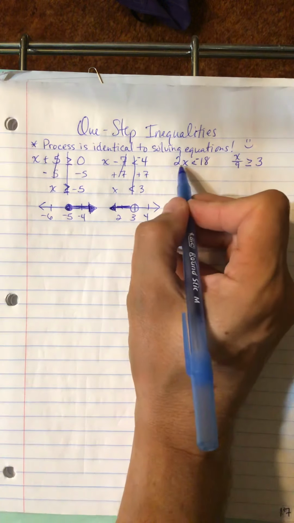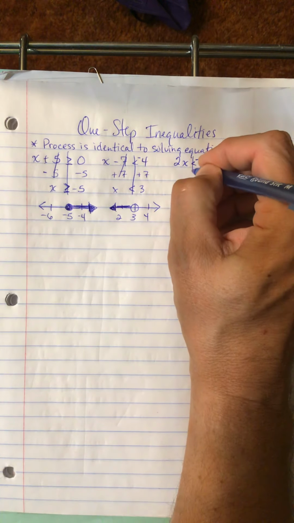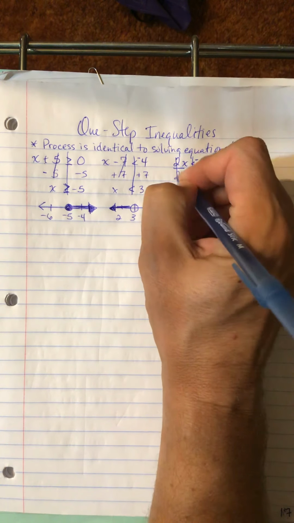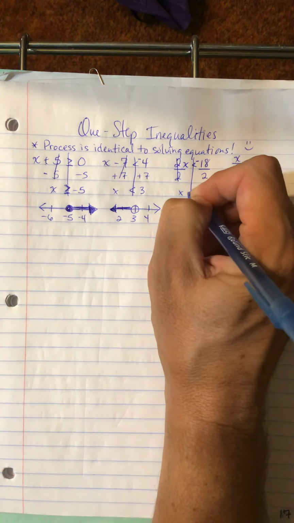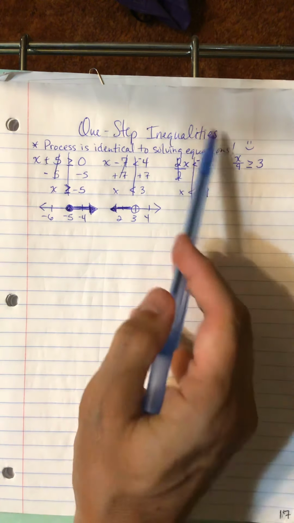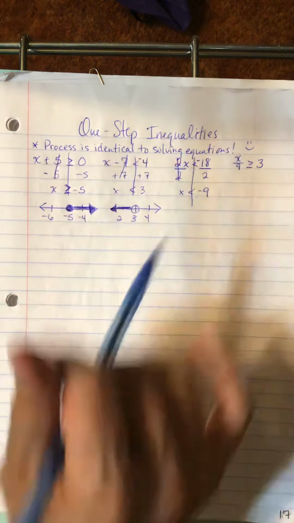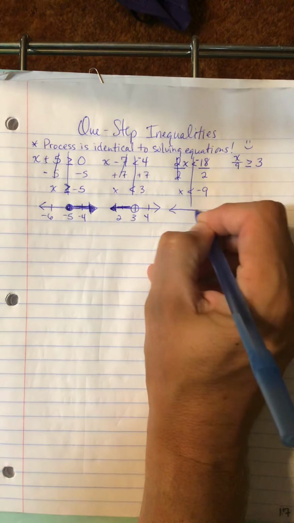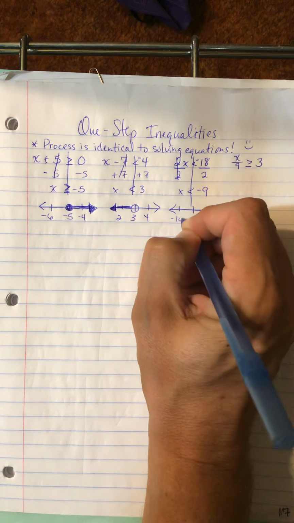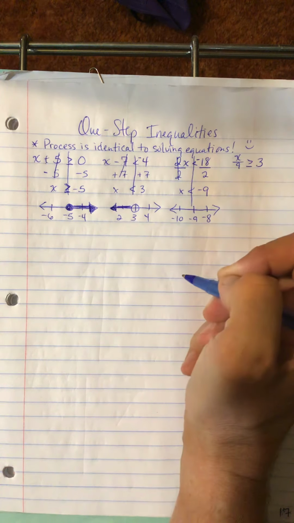Right here, 2x is less than negative 18. I'm going to divide both sides by 2, and x is less than negative 9. Yes, I have a negative answer. Yes, my number was negative, but nothing else changed how I worked it out. So for right now, we're just going to stay with what we know. Negative 9 is the key, so negative 10 and negative 8.